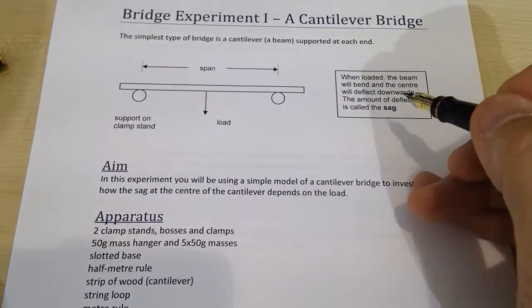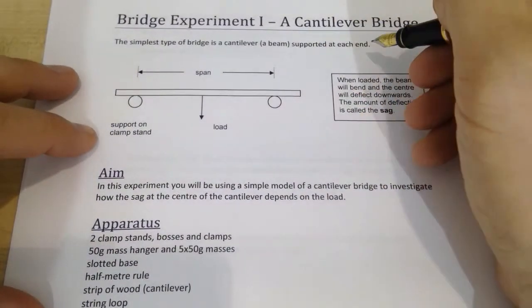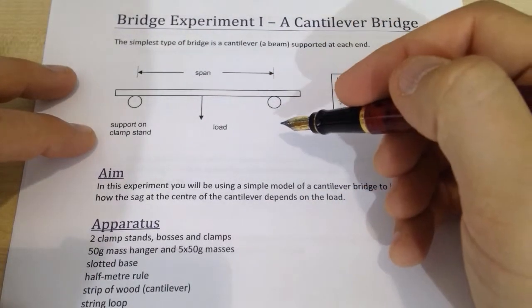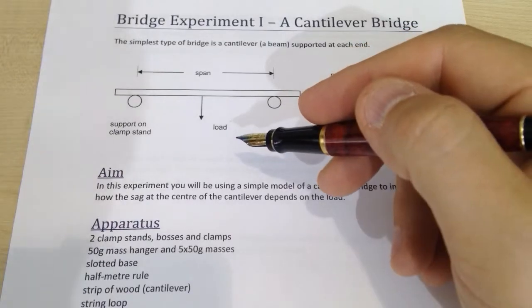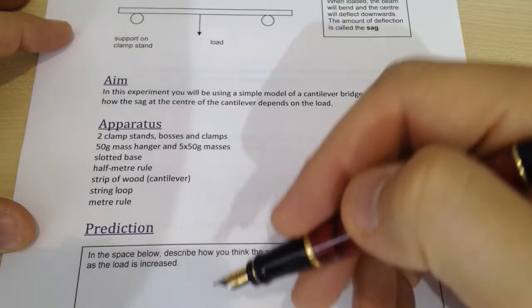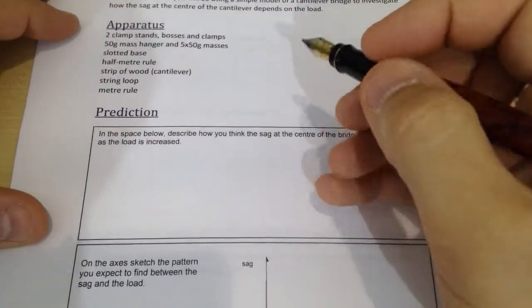Okay, here is the lesson on the bridges. Experiment 1, cantilevers. I've shown what happens in another video showing the actual setup. However, what I'm going to do now is just talk through the predictions and how we're going to work this experiment. So, first of all, predictions.